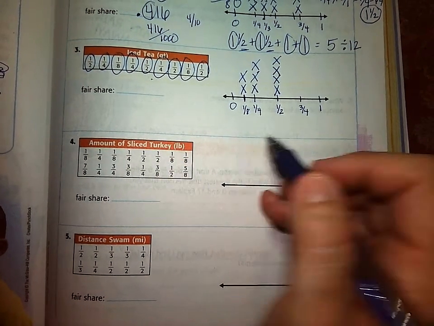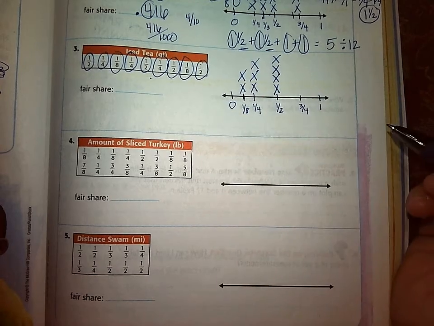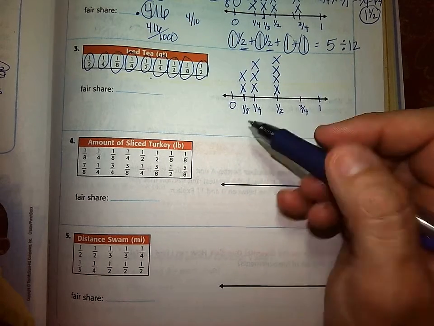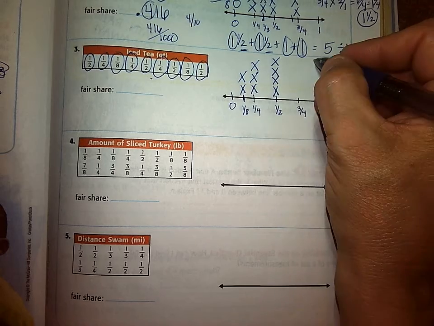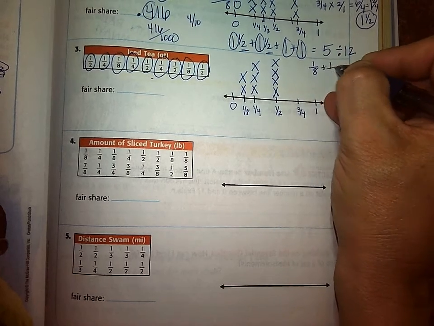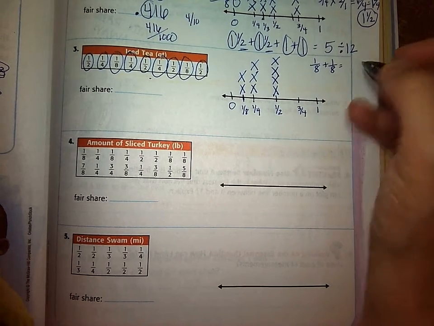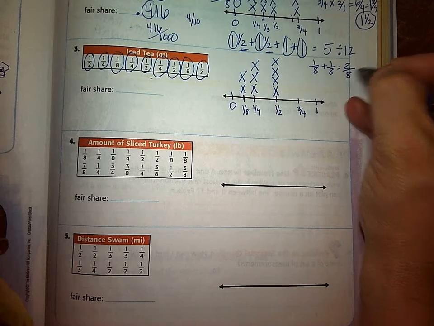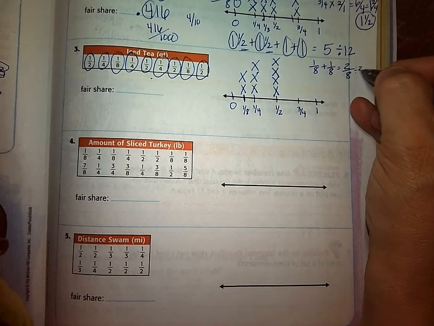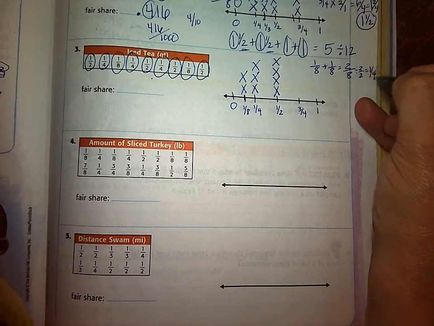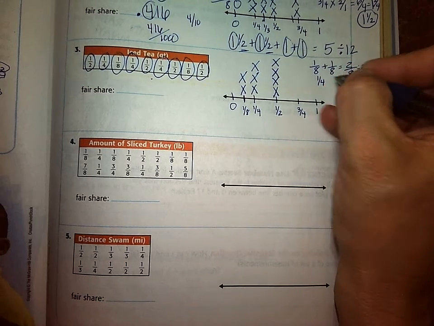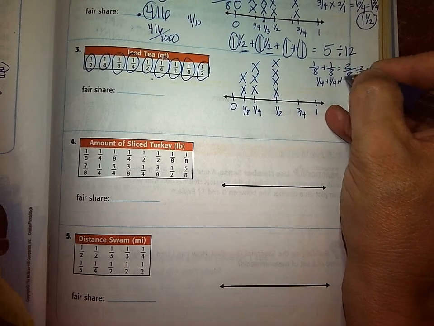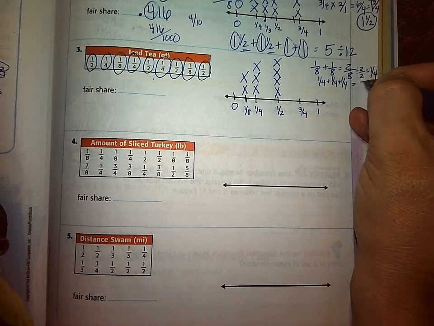Now I'm going to get the fair share, so I'm going to add everything up, and then I'm going to divide it by the number of x's. This is also the average. So I have 1/8 plus 1/8, or you can also do 1/8 times 2. It's the same thing. 2/8, or if we divide out of 2, 1/4. Now I have 1/4 times 3, or 1/4 plus 1/4 plus 1/4, which equals 3/4.